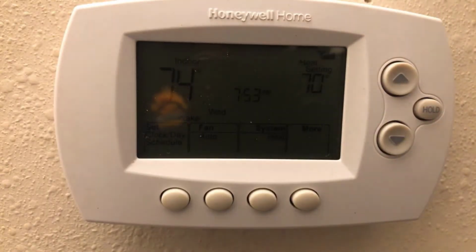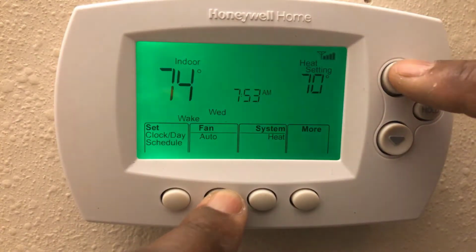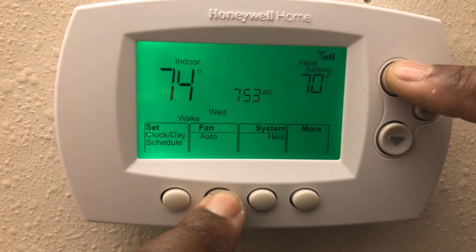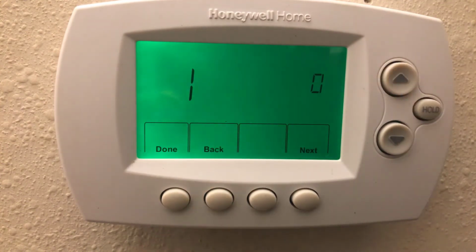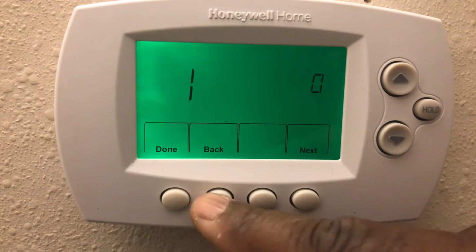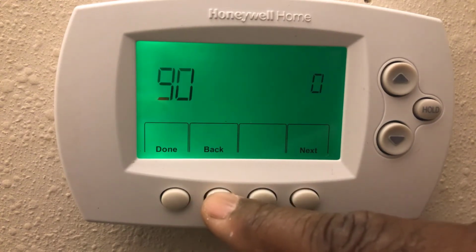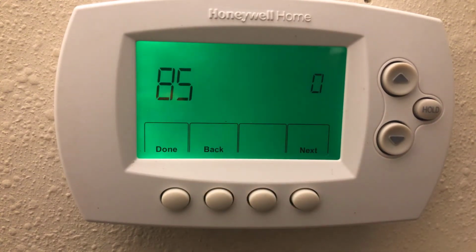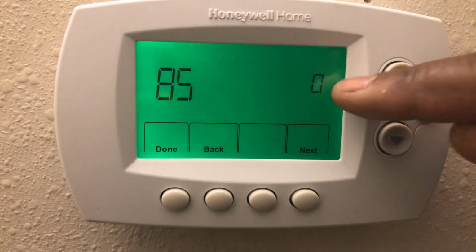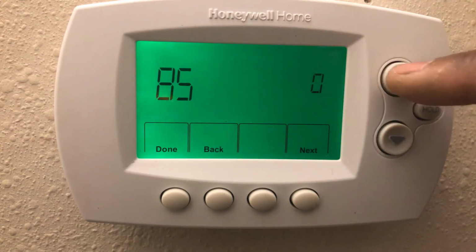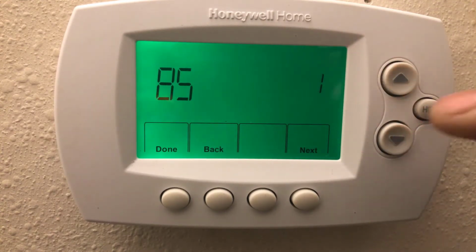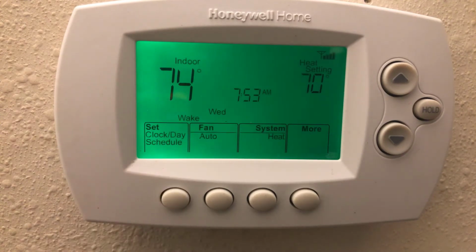So I'm going to show you how to do that. You hit fan and up. Then you can either go back, since back is closer, we're going to go to 85. And I got it to 0. If I want to restore it, I just go to 1 and hit done. But I want to keep my same settings. And then hit done. And that's it.